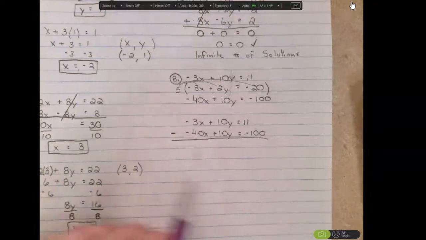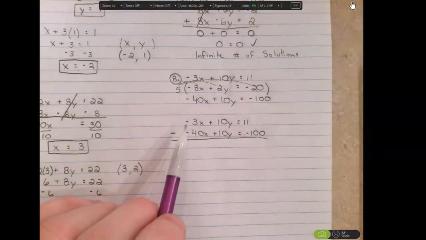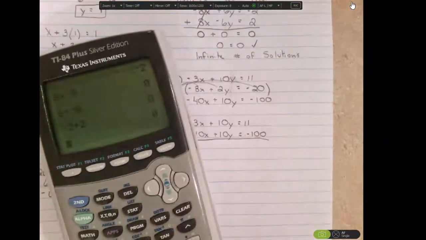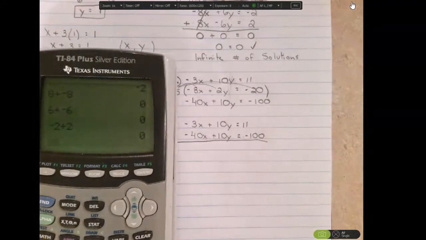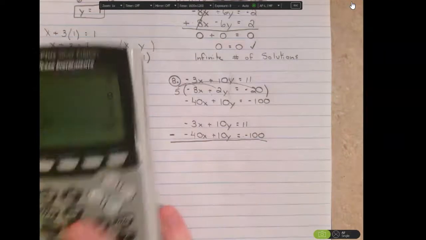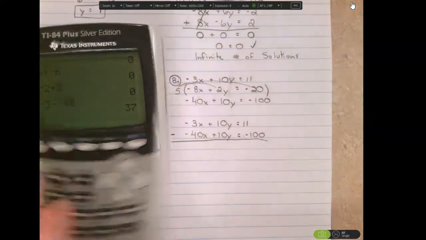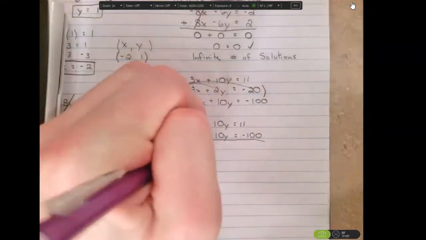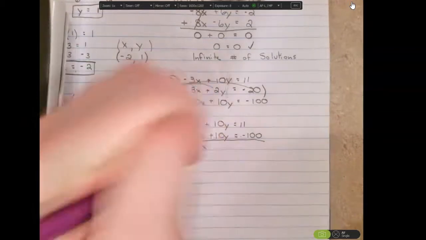Now let's go through here and let's type this in our calculator just as we see it. So just like I'm doing, negative 3 minus negative 40. We hit enter, I get 37. So I'm going to get 37x.